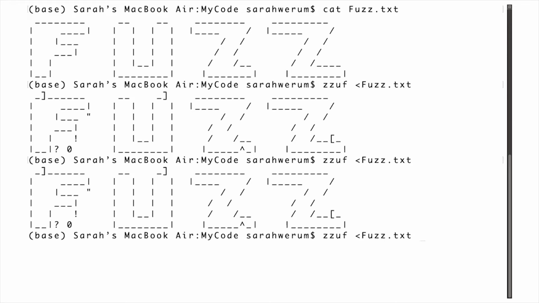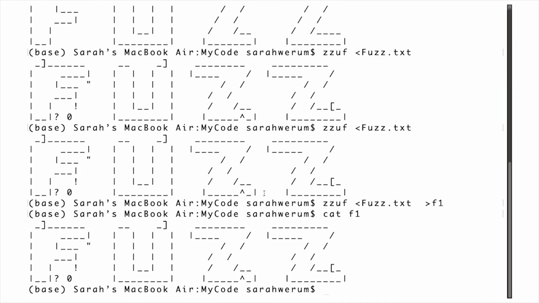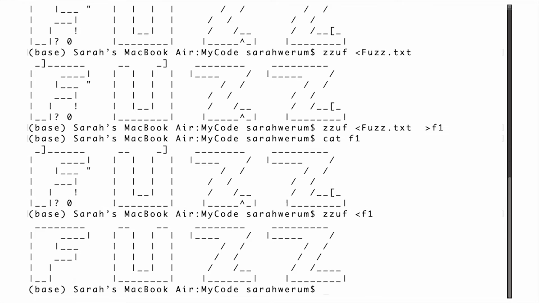What this also means is that if we run this twice, we will get our original input back. This is because, again, it's flipping the exact same bits both times. So all the bits it flipped the first time, it's just flipping back to their original orientation in the second fuzzing.